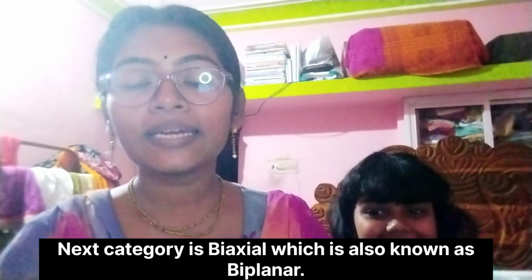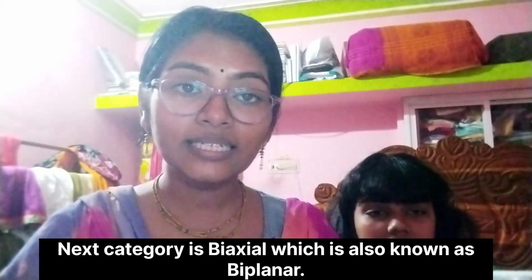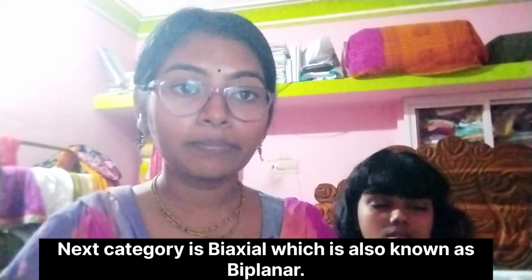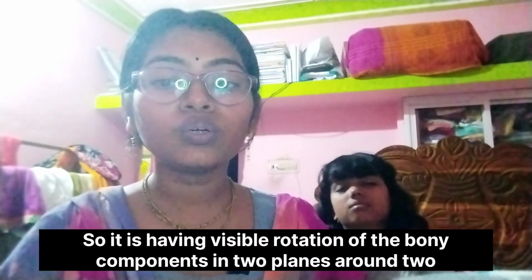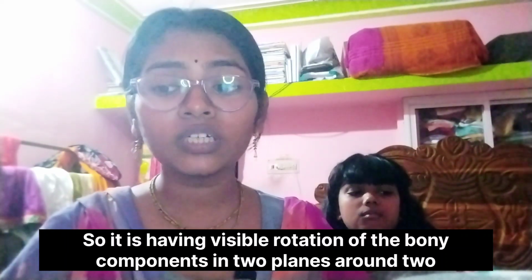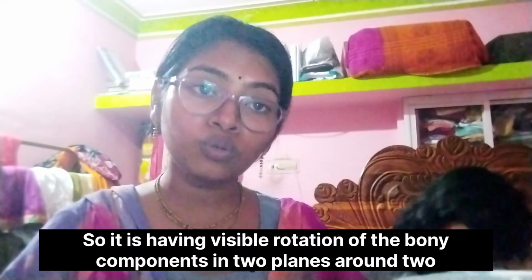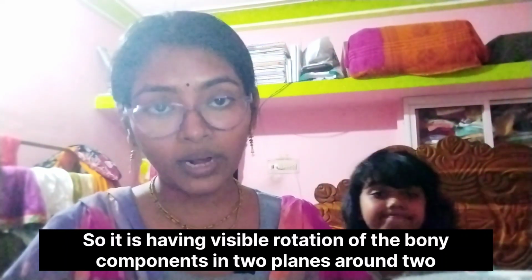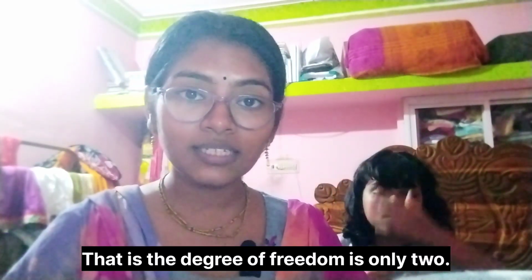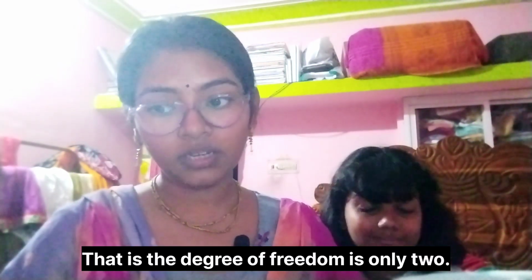Next category is biaxial, which is also known as biplanar joint. So it is having visible rotation of the bony components in 2 planes around 2 axes. That is, the degree of freedom is only 2.